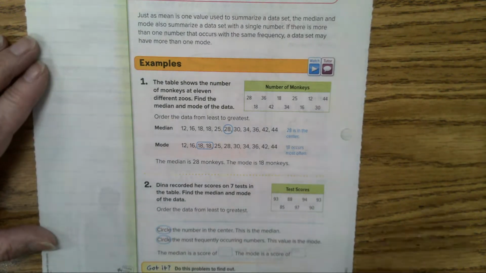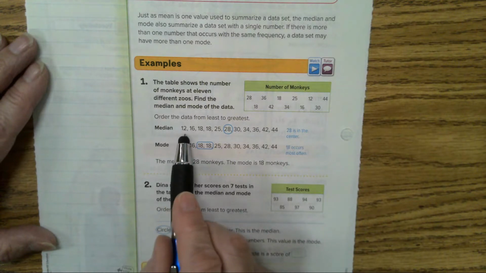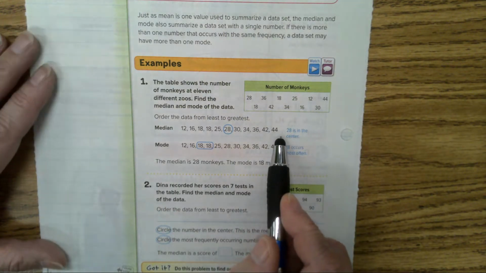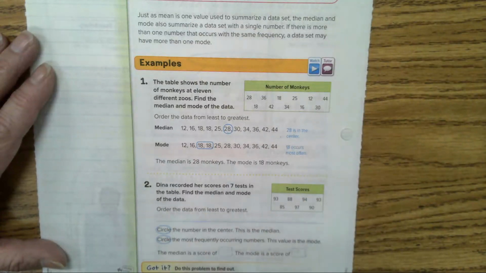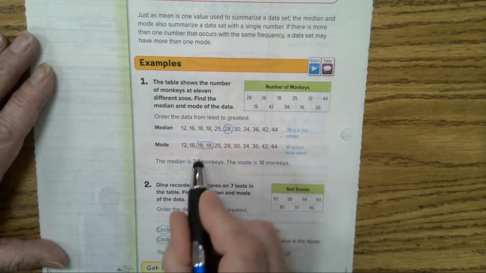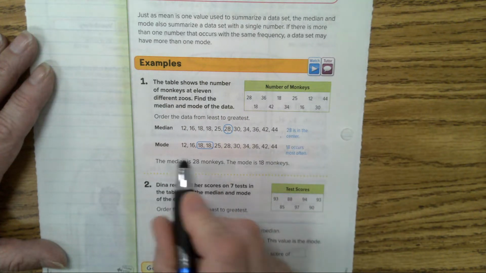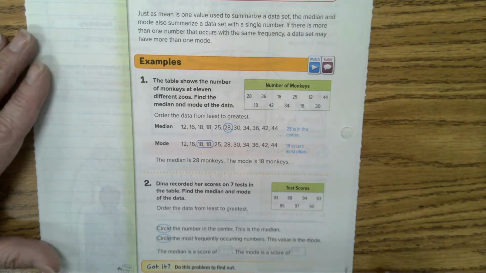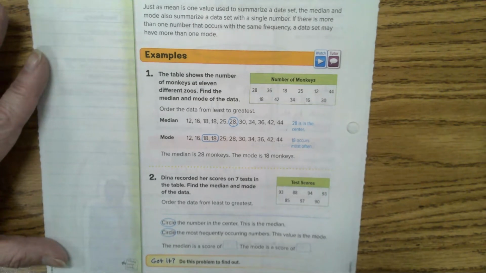Well, let's look at this example here. First, you put them in order from little to big, and they did. 12 is your smallest, 44 is your biggest. What is your middle number? 28. See how they did that? Mode is 18. There are two 18s. The others all occur once, so the mode is 18. Any questions?